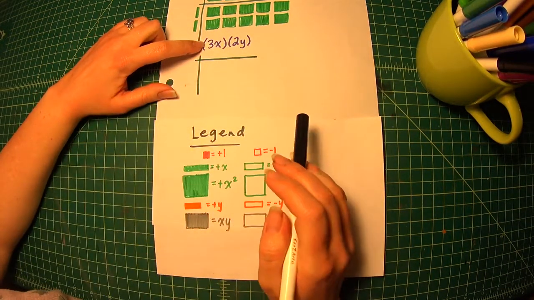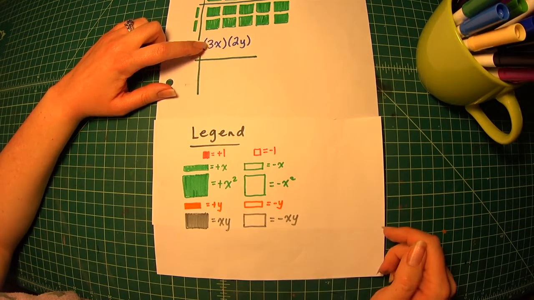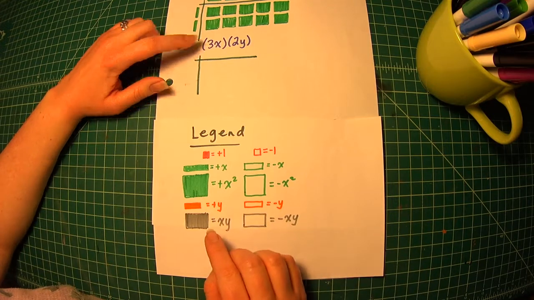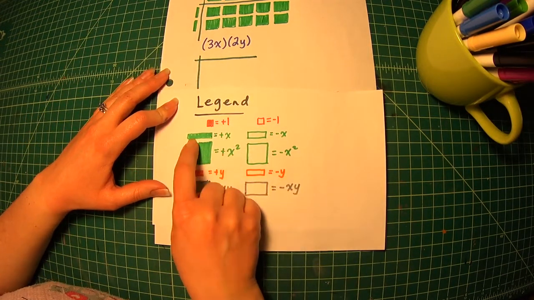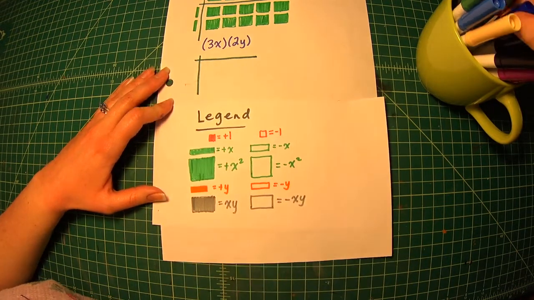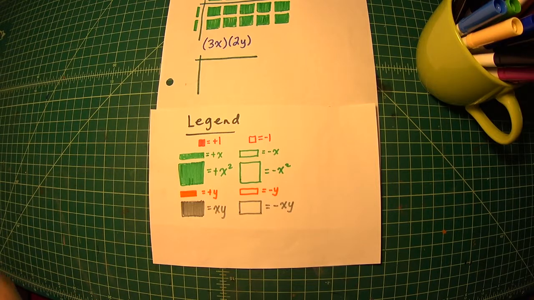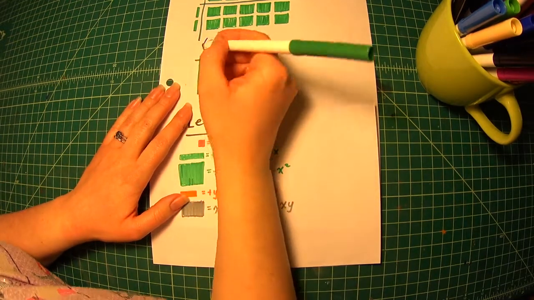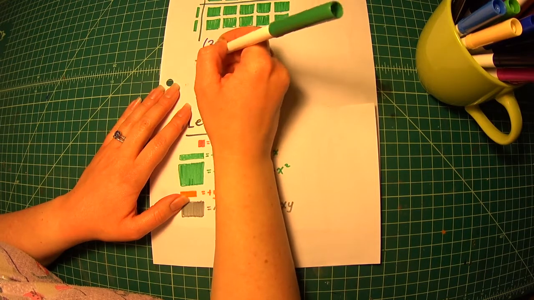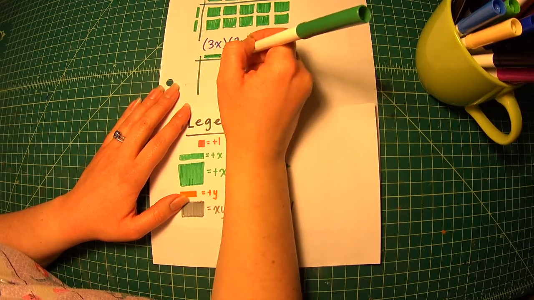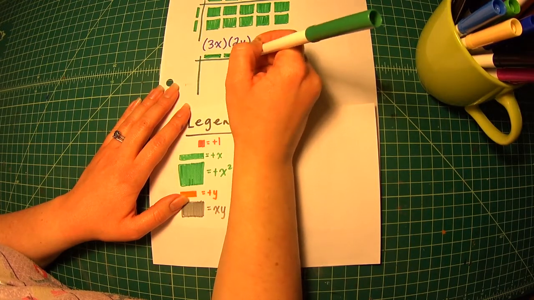Then our first monomial, 3x, is positive because there's no integer sign. Looking at my legend, positive x is the green rods again. So I pull out my green, and across the top I'm going to model out that first monomial, 3x: 1, 2, 3 of those.